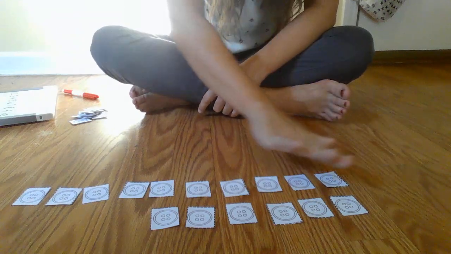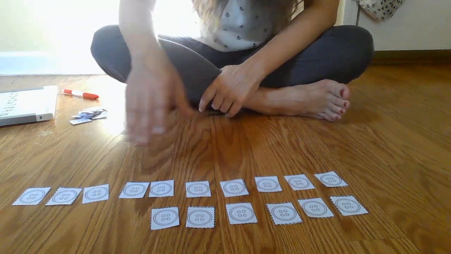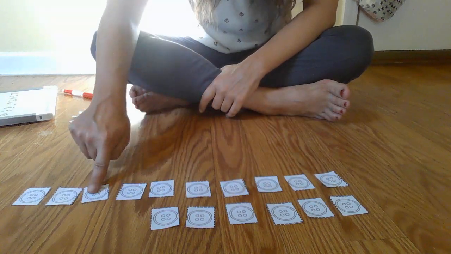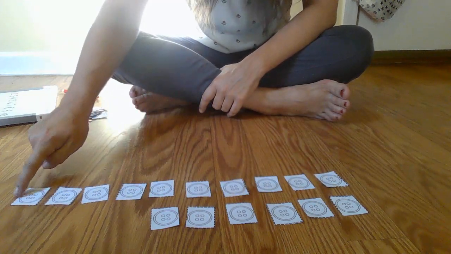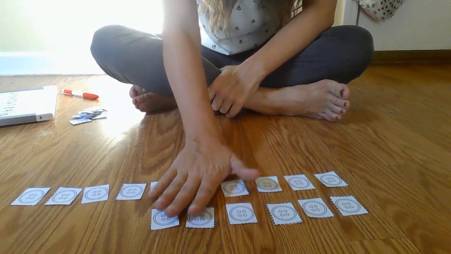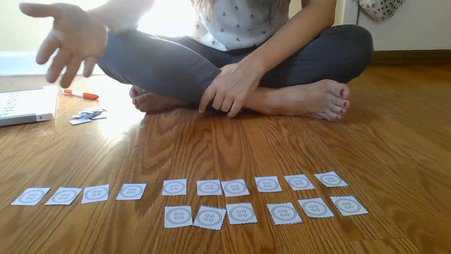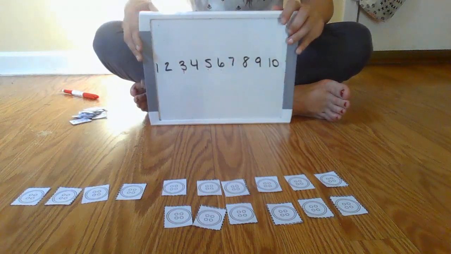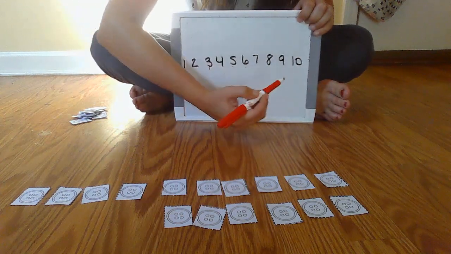So I have my 6 guests. So I can see that 6 is 1, 2, 3, 4 fewer than 10. I have 4 fewer guests than I have plates. I can also look on my number line and I can start at 10 because I had 10 plates.